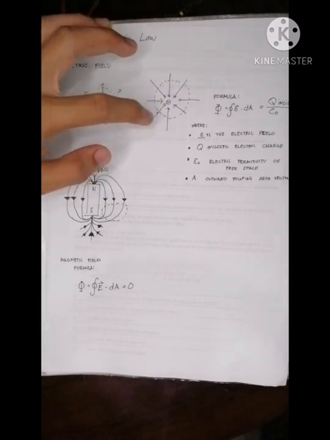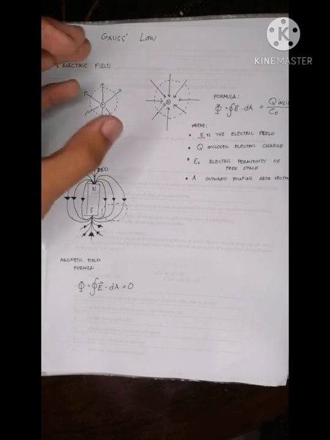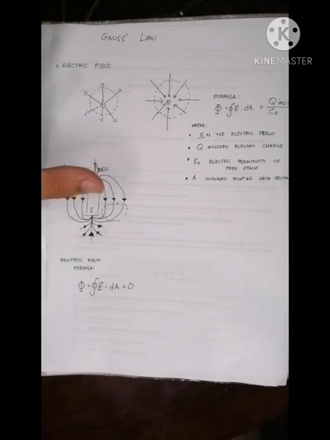So ngayon, dito sa magnetic field ay iba ang kanyang magiging outcome. Kung dito sa electric field, kung lalagyan natin ng Gaussian surface ang isang charge, ang total electric field na kanyang mapuproduce ay mapepenetrate ng ating surface. So ibig sabihin, meron tayong maximum electric flux dito.